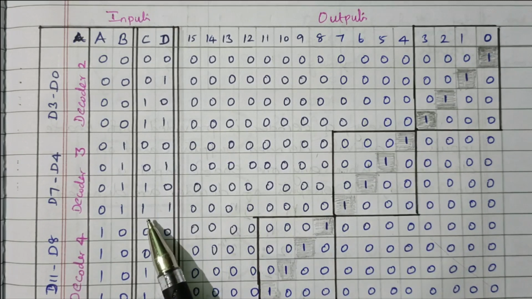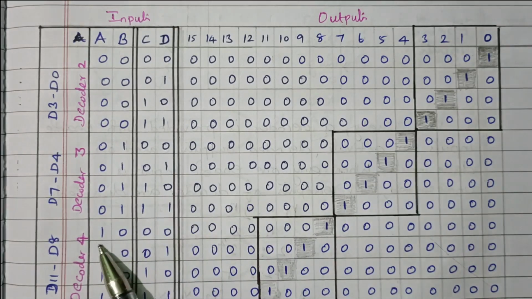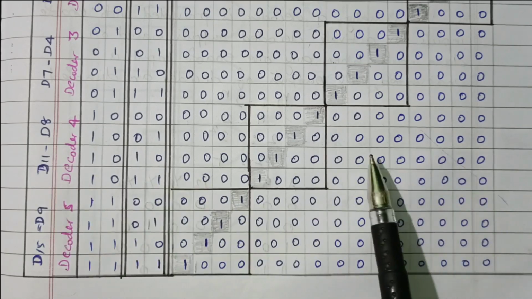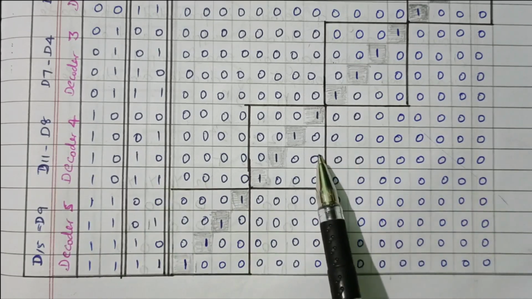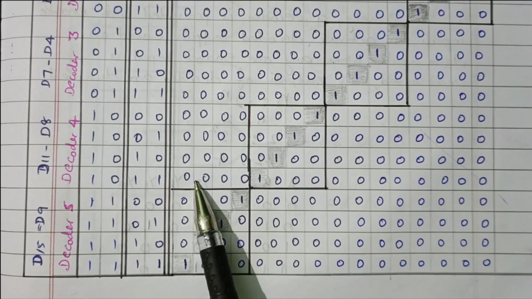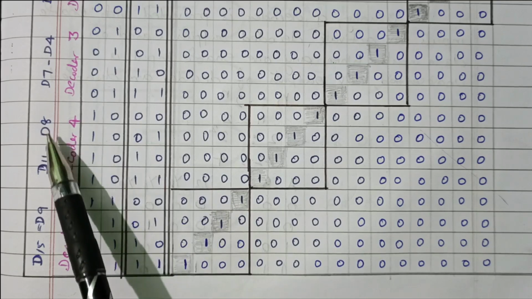Right. Now we'll go to the next combination of AB. Suppose AB is 1 0. We'll see what happens. AB is 1 0 means the fourth decoder is selected. So we'll get the output from D8 to D11. The second decoder is disabled. The third decoder is also disabled. Only the fourth decoder is enabled. The fifth decoder is also disabled. Right. Now how will we get this D8 to D11 based on the CD value?